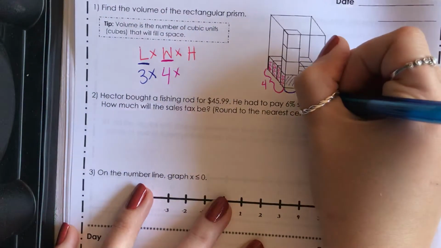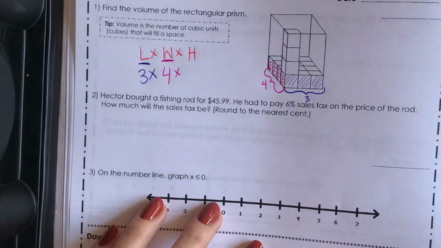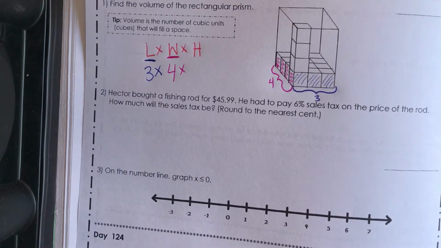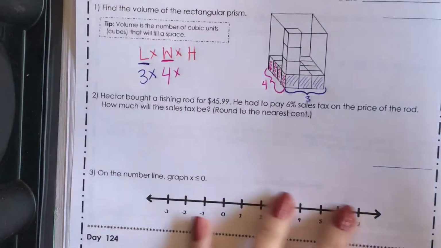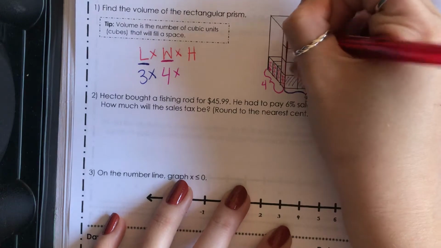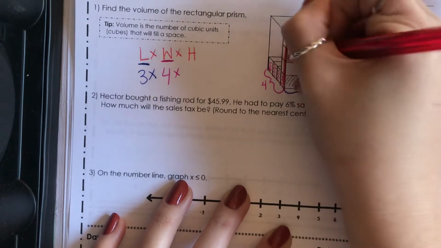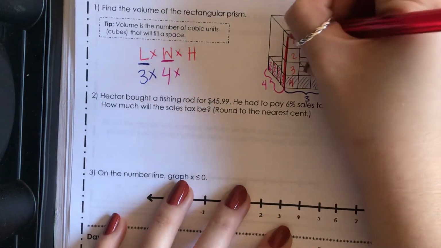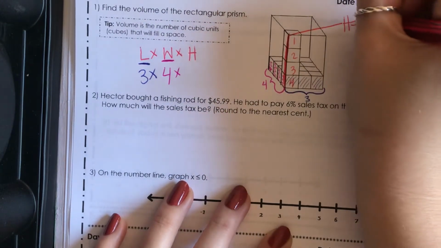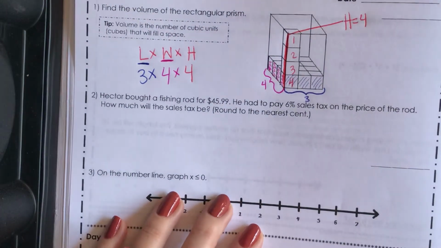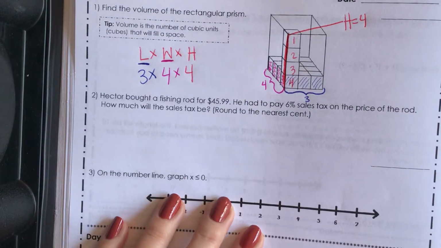And I'm going to put my 3 here for the length. And lastly, we're going to be looking over here at our height, right? How tall. So our height would be right here from here to here, right? So that would be 1, 2, 3, 4, right? So our height is going to be 4. So then it's actually a pretty simple problem, right? We're just doing 3 times 4 times 4.